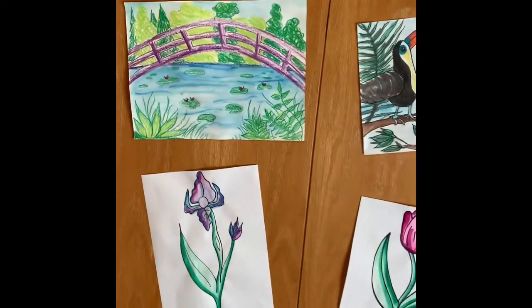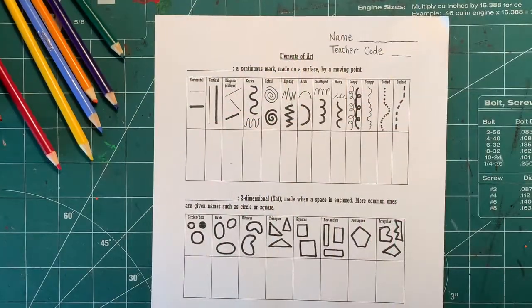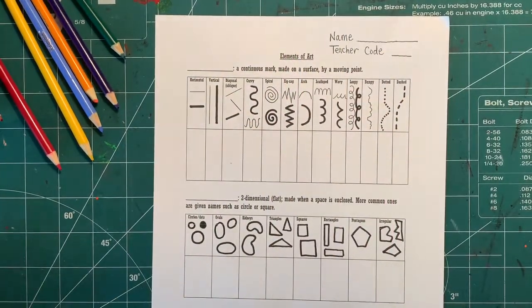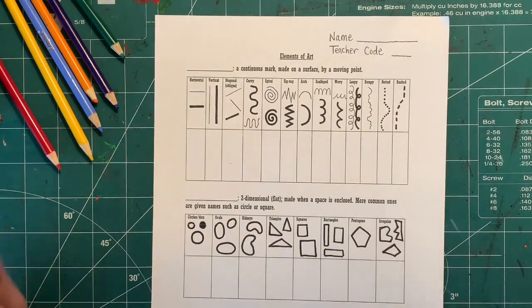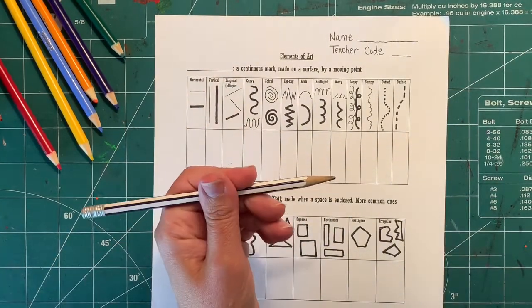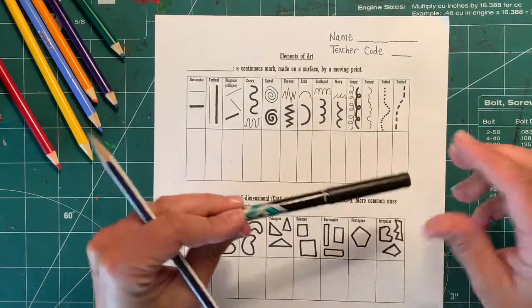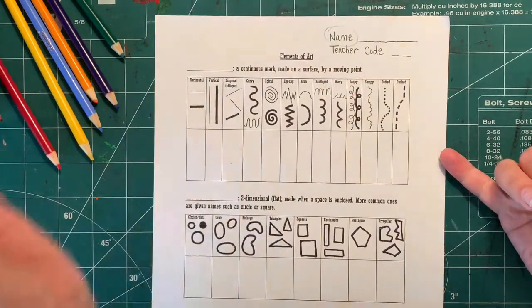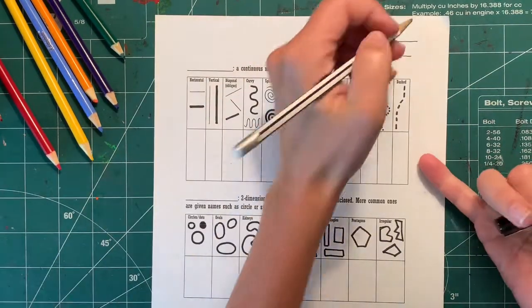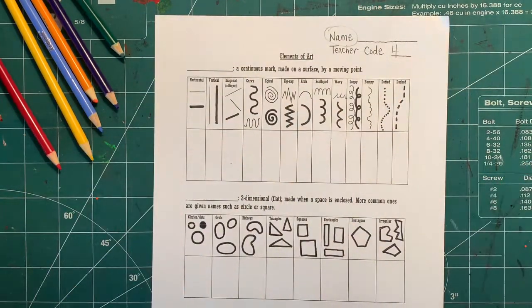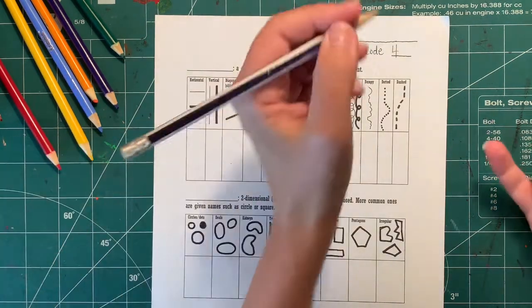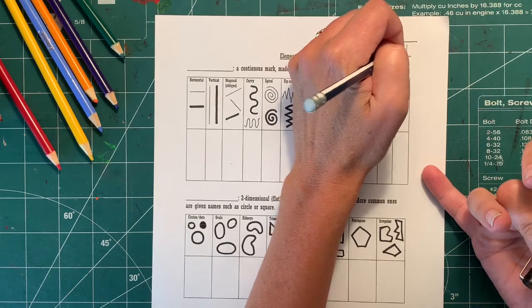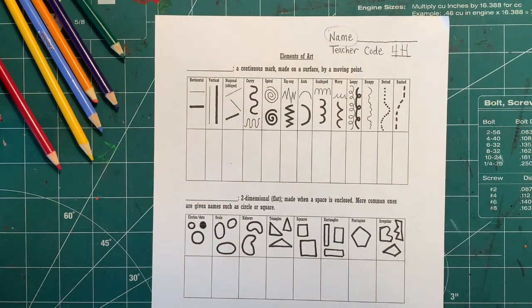All right, now let's take a look at our worksheet. Let's work on filling this out together as a review of all of the 7 elements of art. You're gonna need some colored pencils or markers. You're gonna need a regular pencil, and you could use a black pen if you want, but that's up to you. So make sure you put your name at the top. And your teacher code is going to start with a 4, since you're in 4G, and then put whatever letter your teacher's name starts with. So if you're in Mr. Hayes' class, it would be an H, Miss Bonema would be a B, etc.